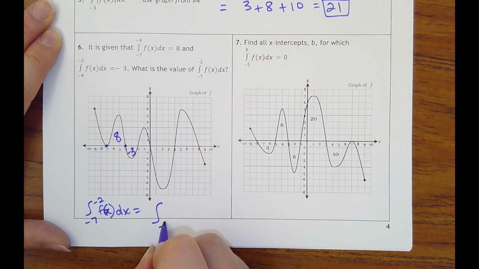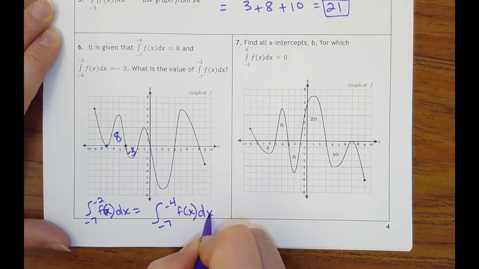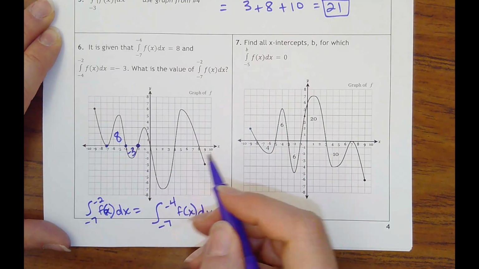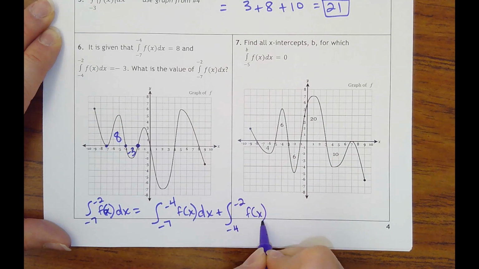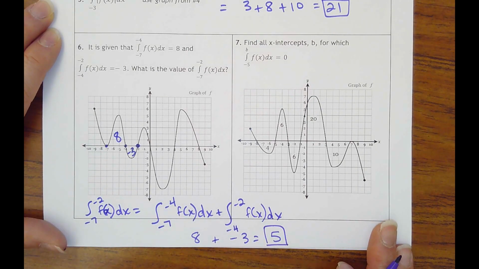So I would go from -7 to -4, and add to that the area. I would pick back up at -4, and then go to x is -2. And so that means that this area was 8 plus this area was -3. That gives me a net area of 5. So it's a simple property that really we've already been doing.